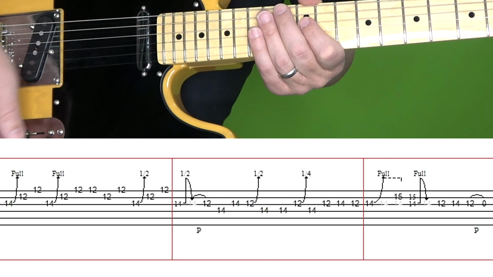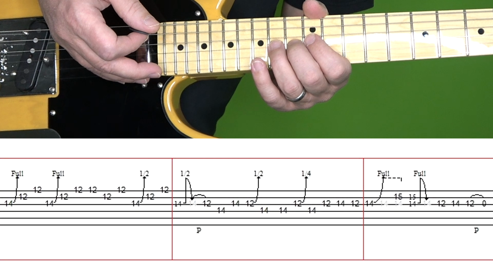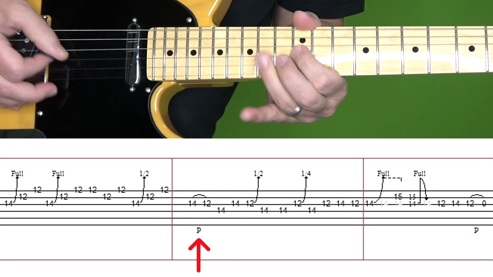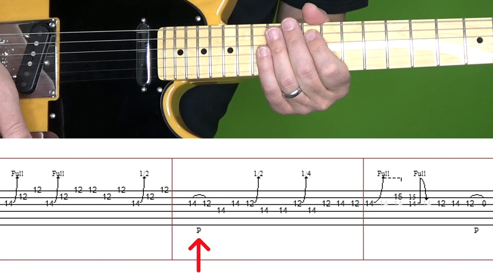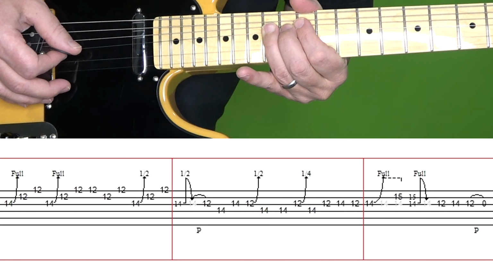Now, if you're struggling with that first pre-bend and fitting it in there, you can always just pull off from 14 to 12 and play. Most people won't know the difference. But again, if you want to get it just like the original, you're going to want to do that pre-bend.